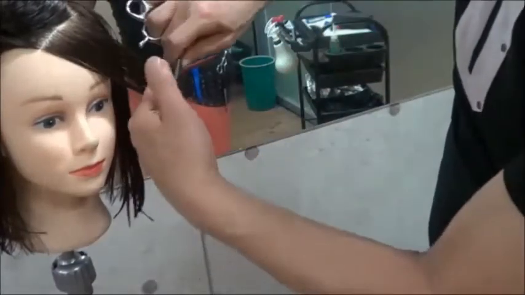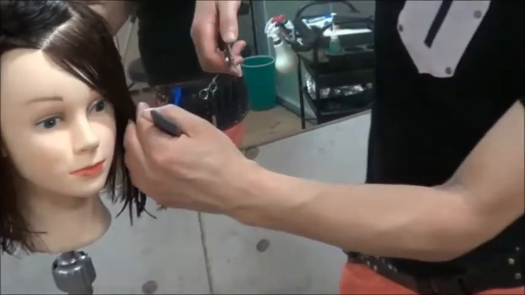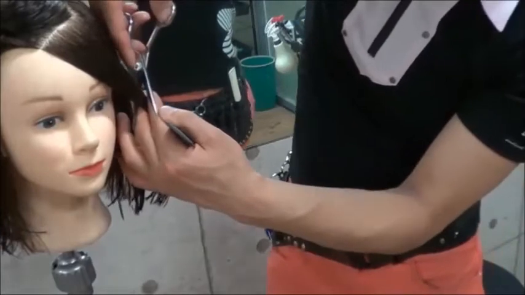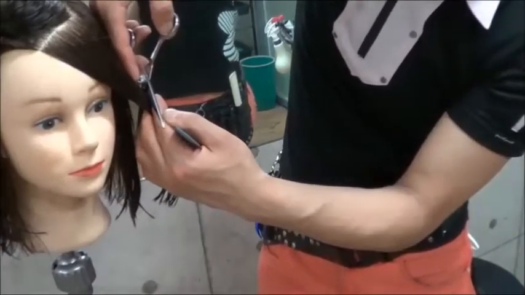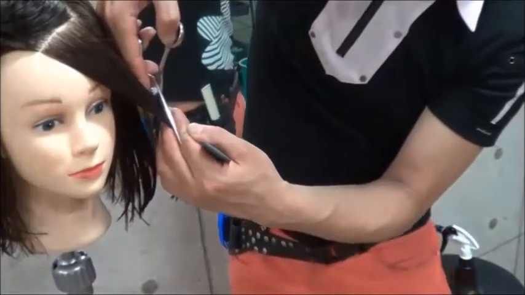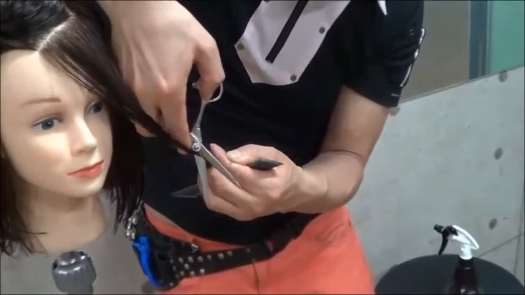Coming backward like this, and then press the hairs, and okay, start point here, and cut like this.